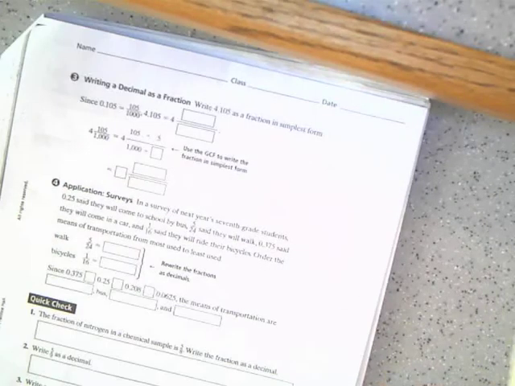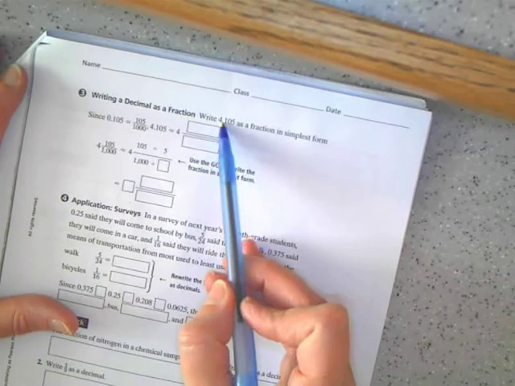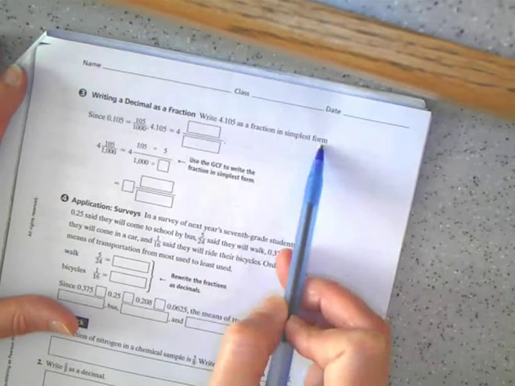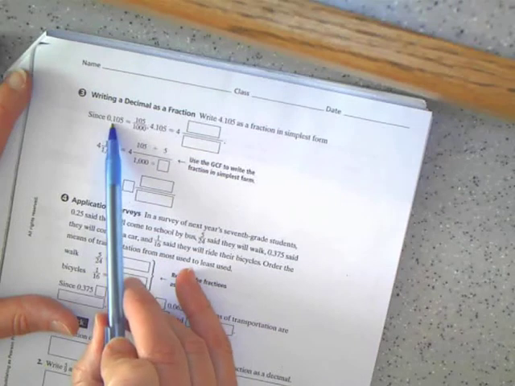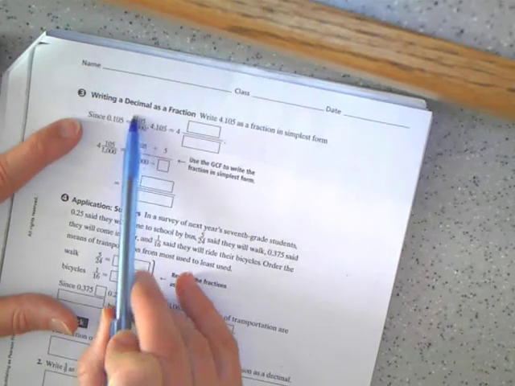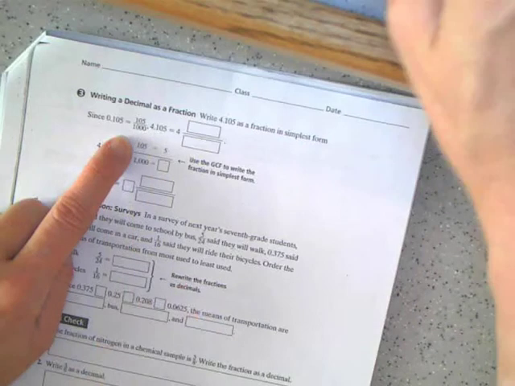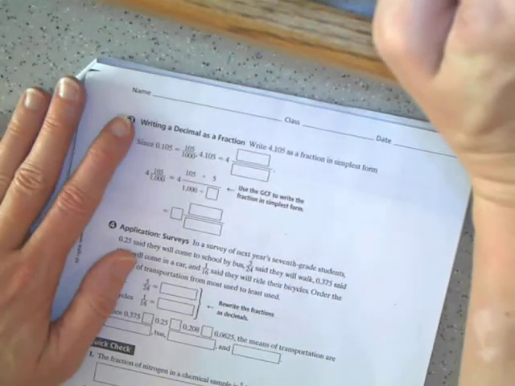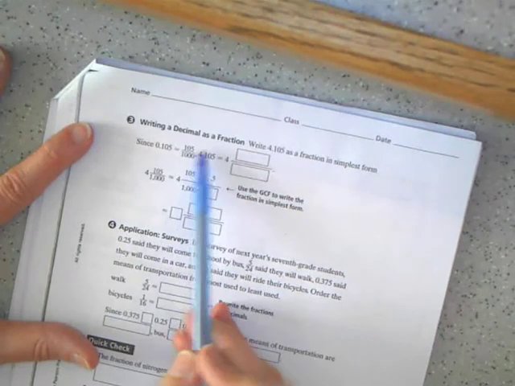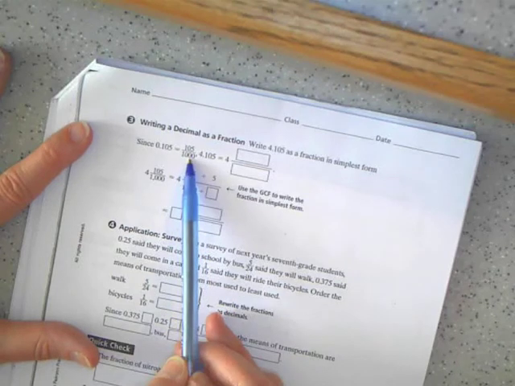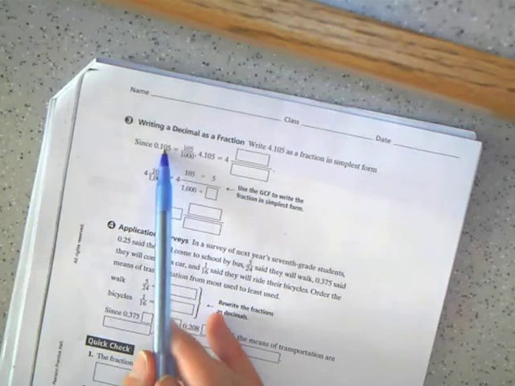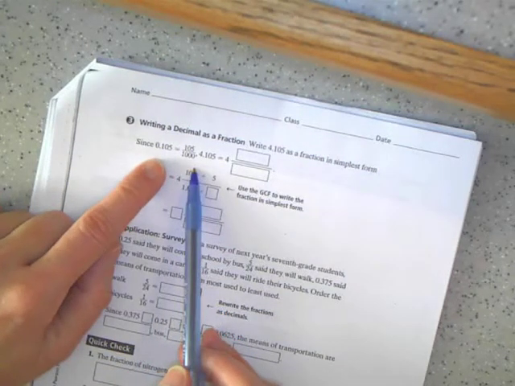Now, our next one is taking a decimal and writing it as a fraction in simplest form. Okay, so write 4.105 as a fraction in simplest form. So 0.105 or 105 thousandths is equal to this fraction, 105 over 1,000. Now, that is a simple transformation or translation from a decimal to a fraction using place value knowledge.